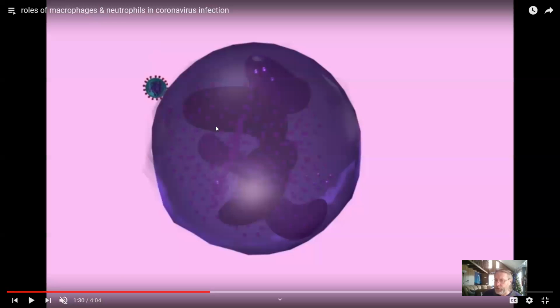So neutrophils are certainly going to encounter coronavirus infected cells, because when there's inflammation, they get there first. And neutrophils perform phagocytosis of things. And so they might ingest coronavirus, but on its own, maybe. Once again, I'm looking forward to the publication of greater understanding of this.